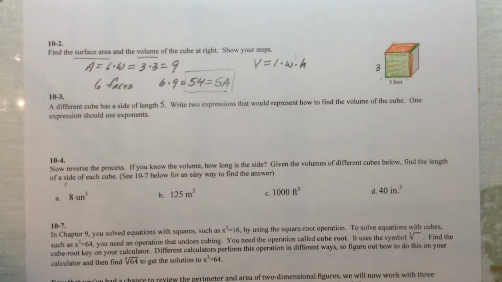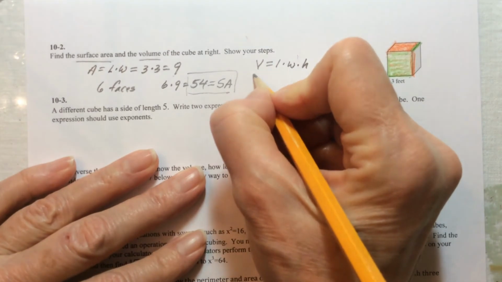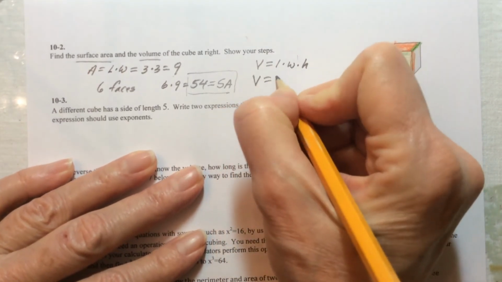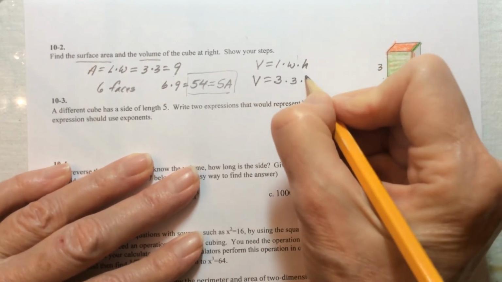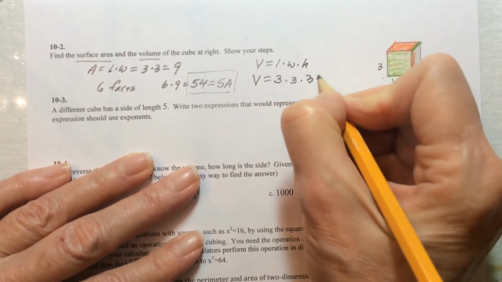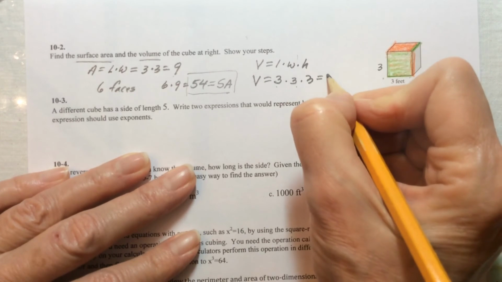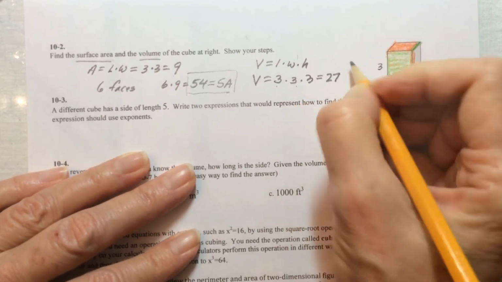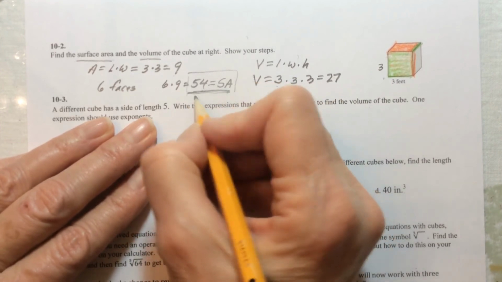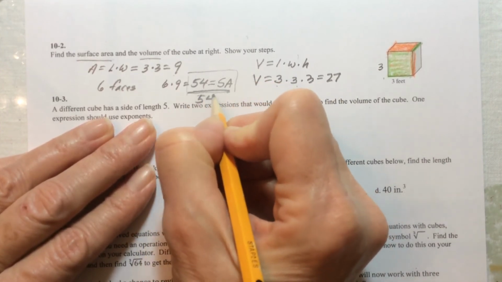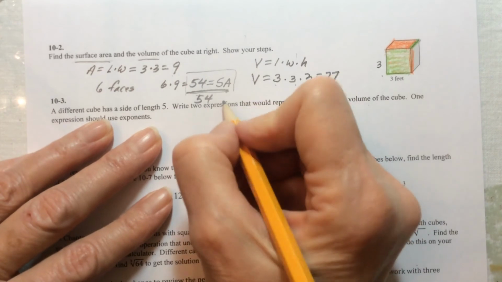So the volume of the cube is length, which is 3, times width, which is 3, times the height, which is 3, and that is equal to 27.